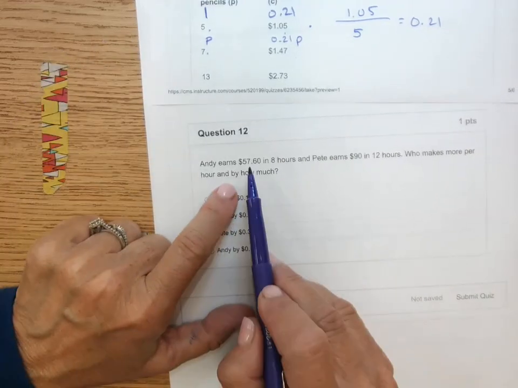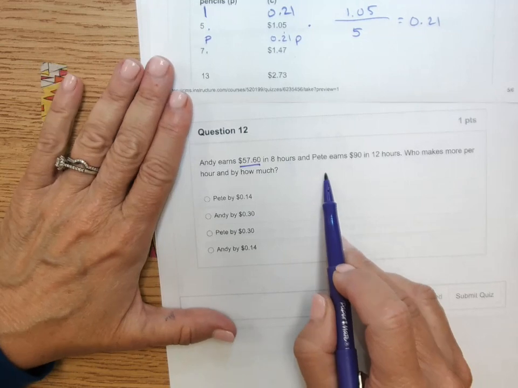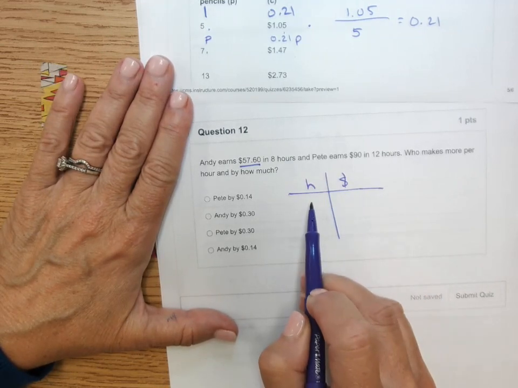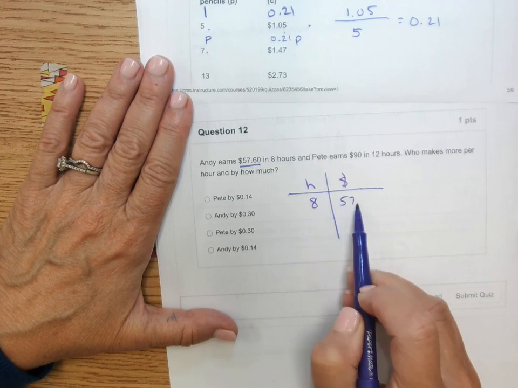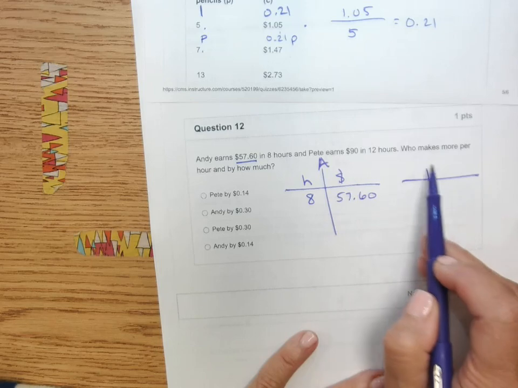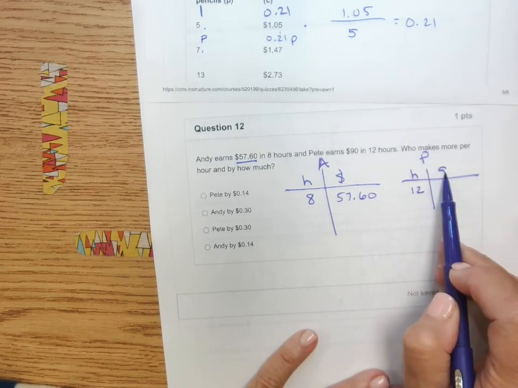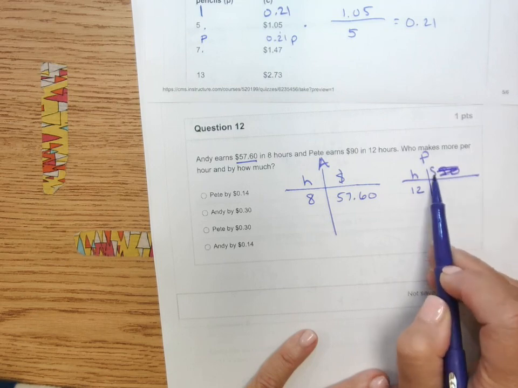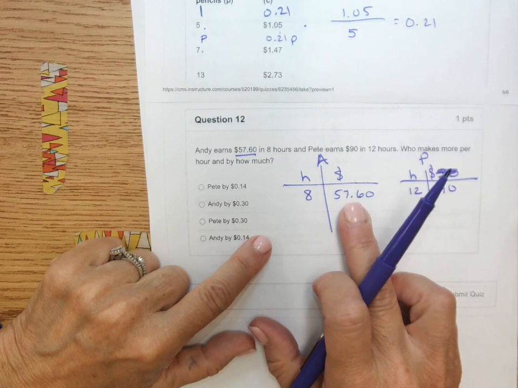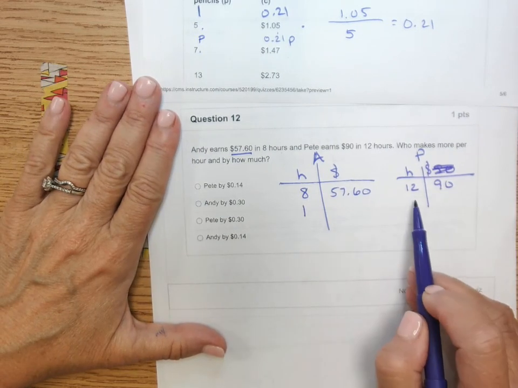Andy earns $57.60 in 8 hours. So we've got hours and dollars. We've got 8 and 57.60. And then, that's Andy. And then Pete works for 12 hours and he earns $90. So I'm going to divide the amount of money that I make by the number of hours so I can find out how much for one.